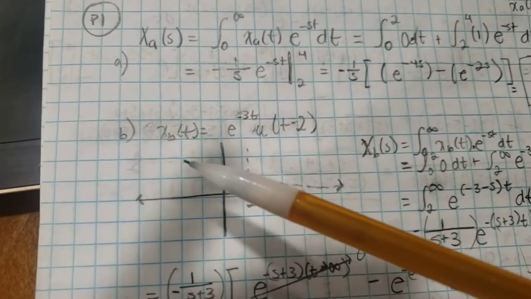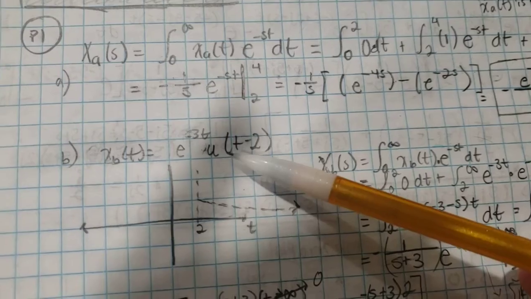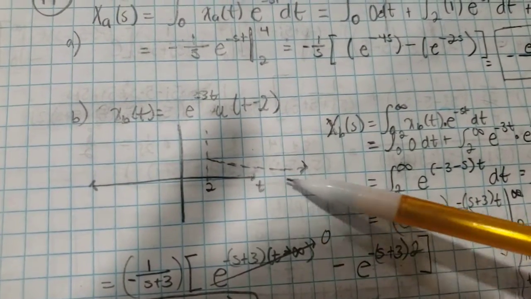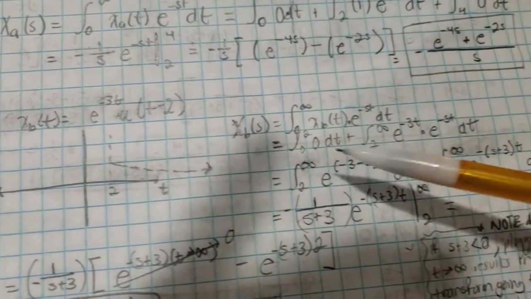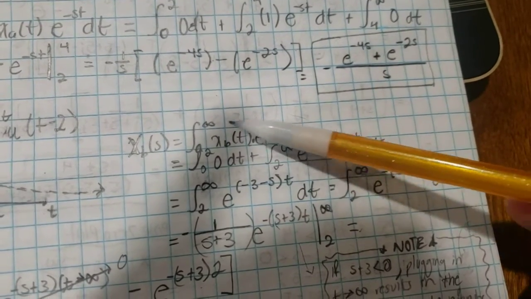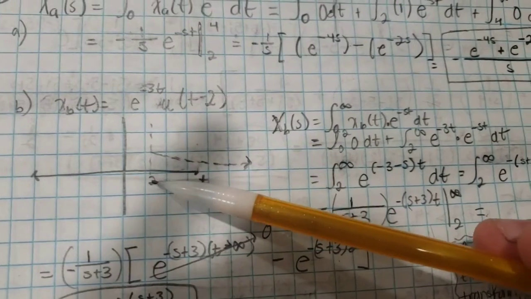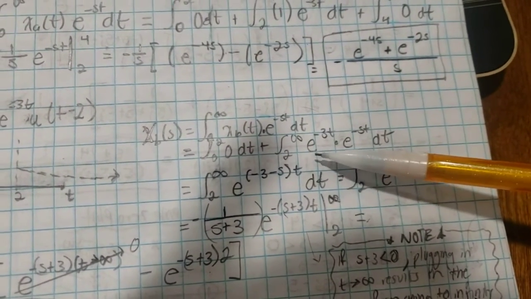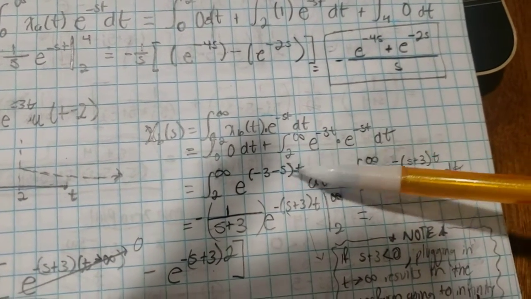Moving on to section B, we have x_b(t) equals e to the negative 3t multiplied by the shifted unit step function, and that looks like this, right? It starts right here, and then it keeps on going to infinity. So for the Laplace transform of that, we substitute it in. Again, from negative infinity to 2, the function will be 0, and then from 2 to infinity, it will have a non-zero value, which is shown by this integral.